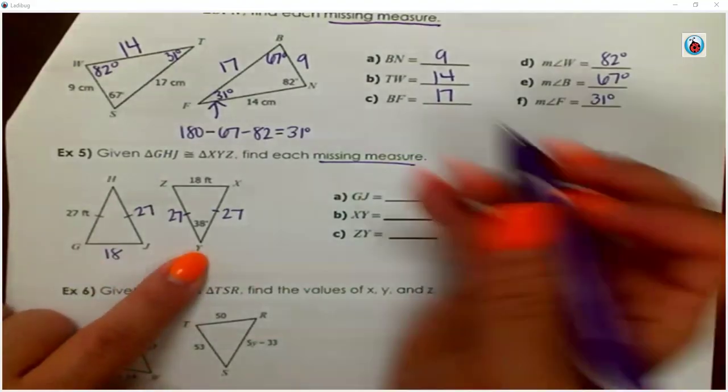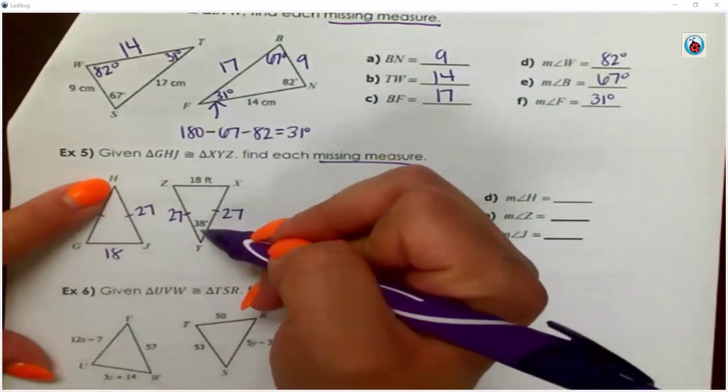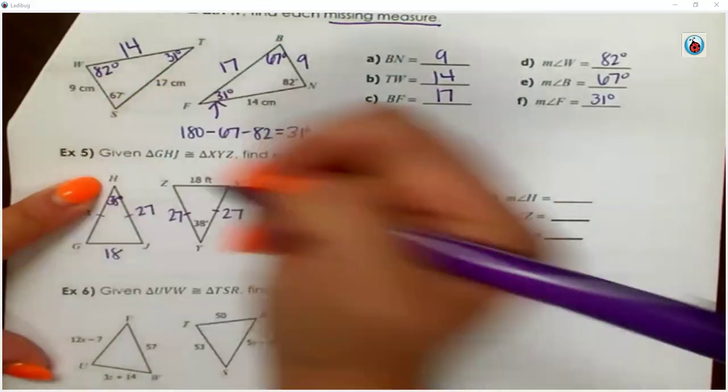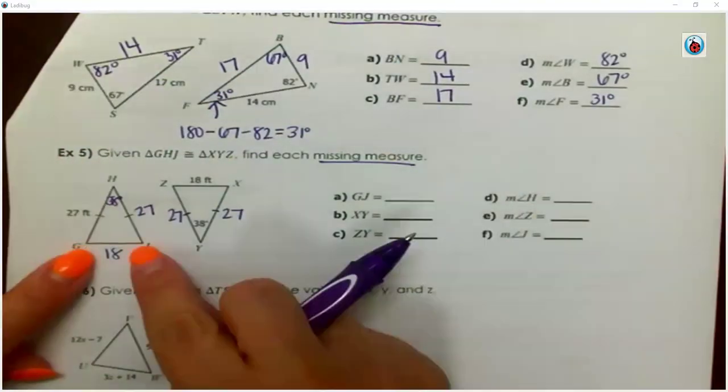Angle Y, which is 38, is congruent to angle H. So this has to be 38 degrees. Now, the only thing I'm missing are these angles.